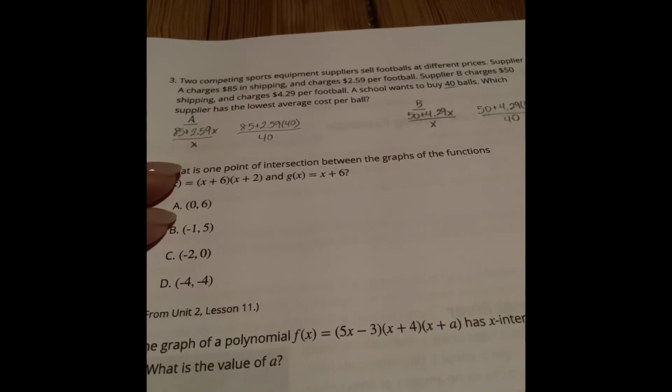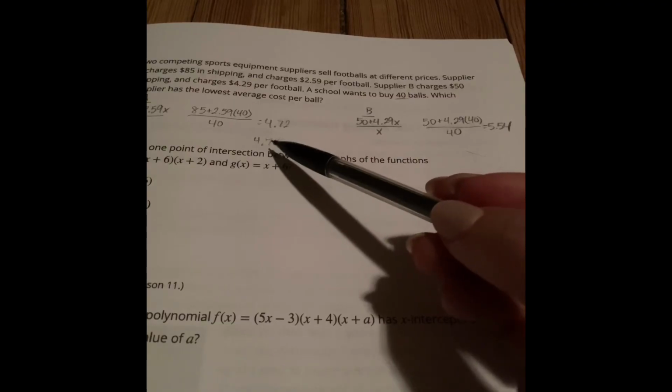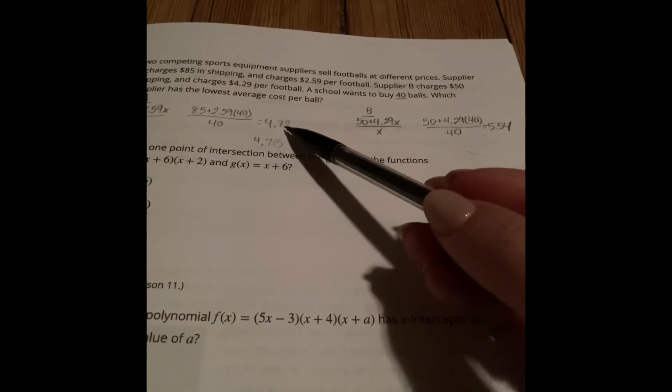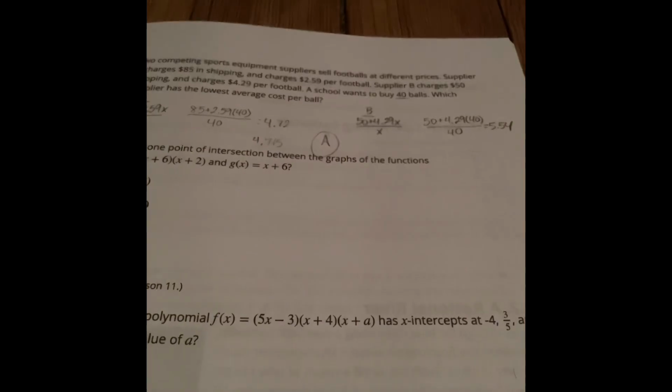And let's see what we get. Okay, so when we look at supplier A, when you put it in the calculator, you actually get 4.715, so you do have to round to 4.72. When you plug in 40 for B, you get 5.54. So A is your lowest average cost per ball.